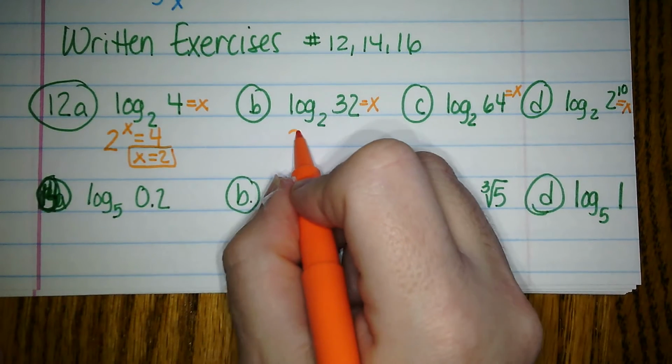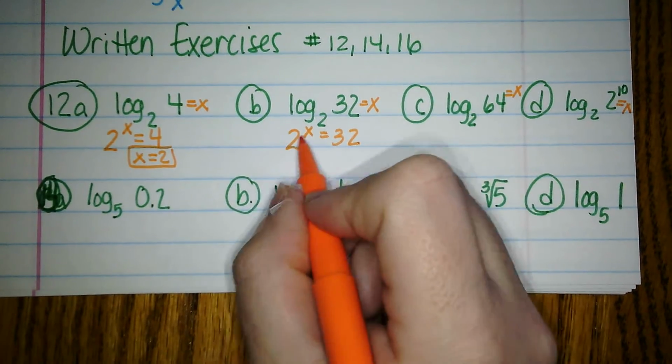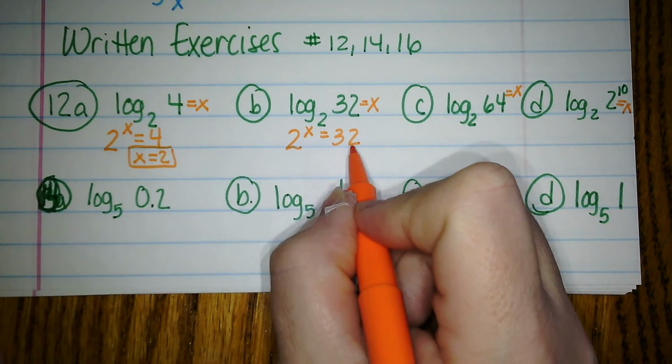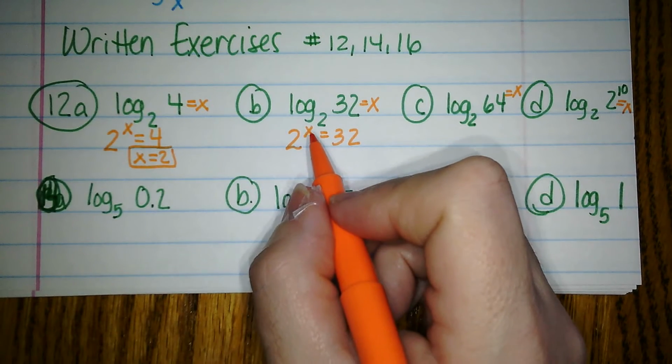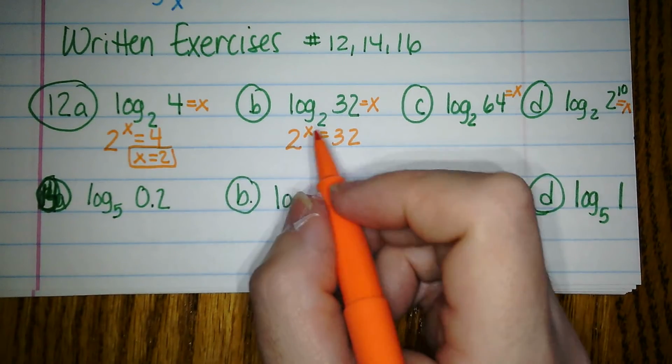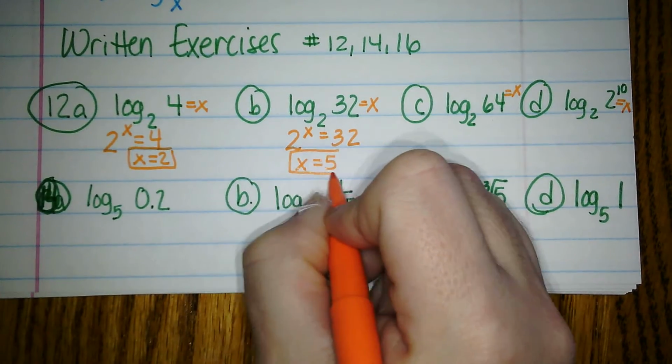This one, we want 2 to the x equals 32. So 2 to the what power is 32? 2 to the third is 8. 2 to the fourth is 16. 2 to the fifth is 32. So x has to be 5.